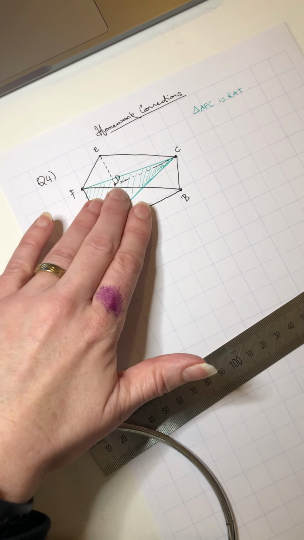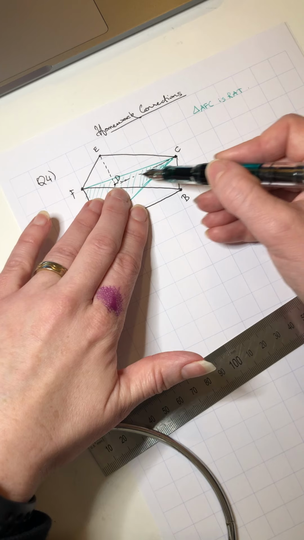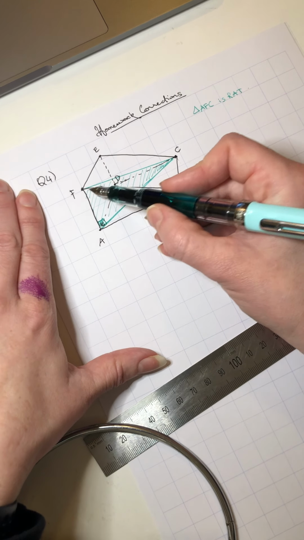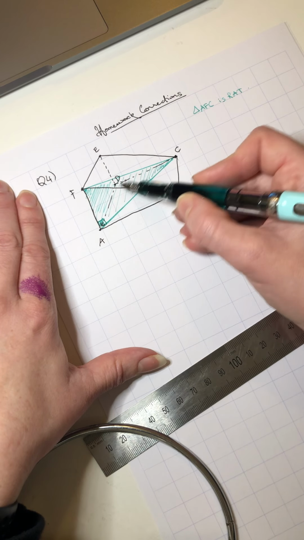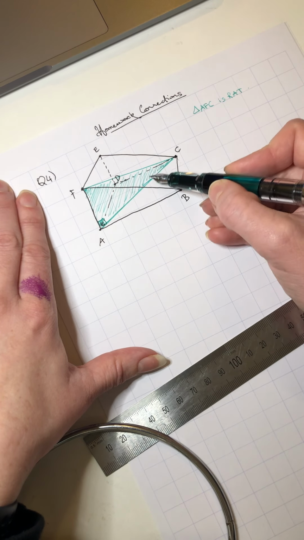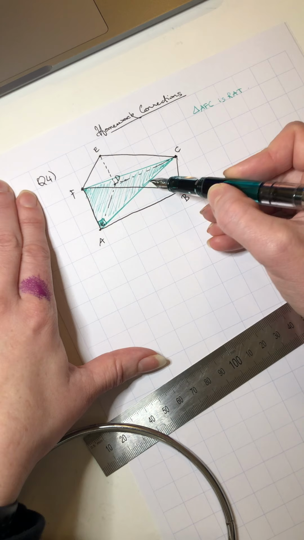On the diagram, they didn't shade in this part. They just shaded in this part, which is misleading because we really do want to find our right-angled triangles. And we don't know any point in there.